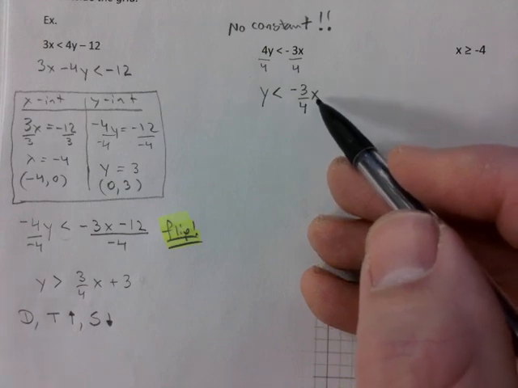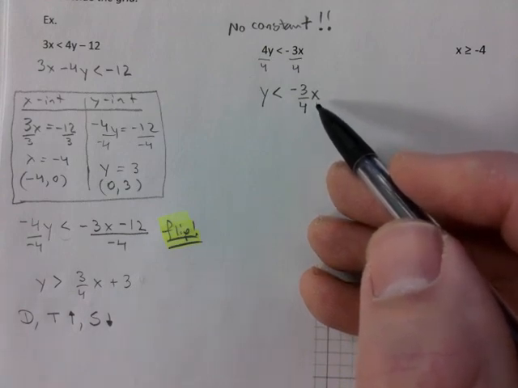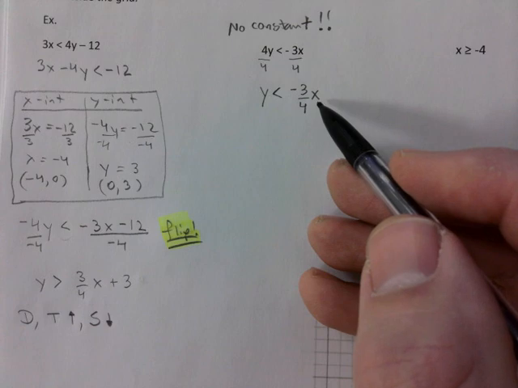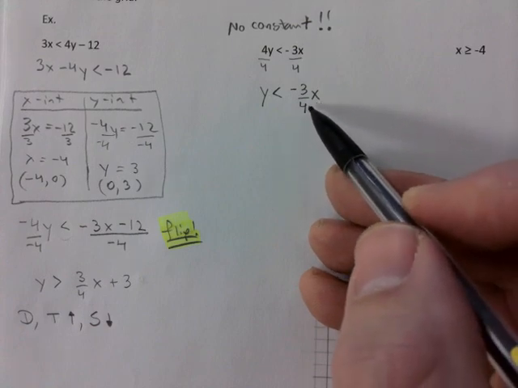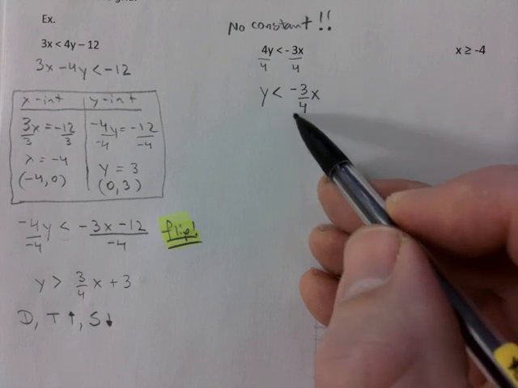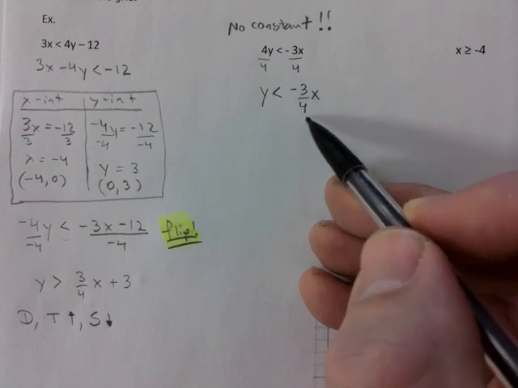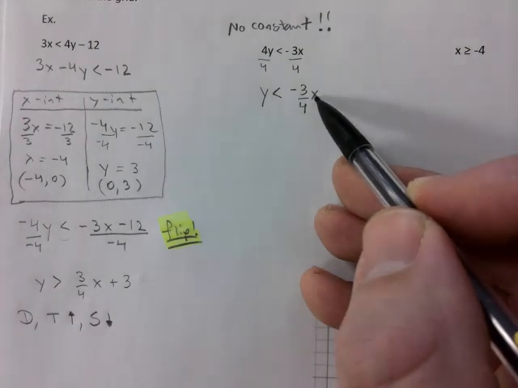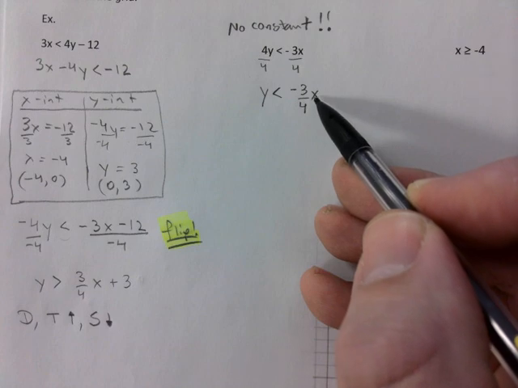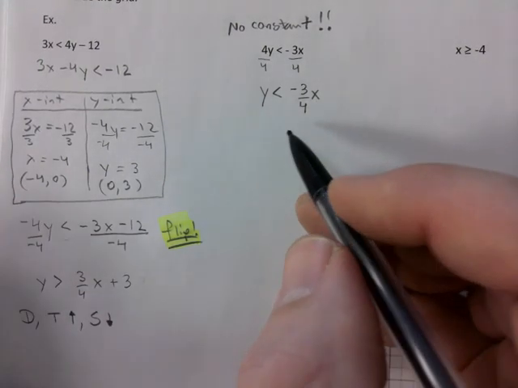You can pick whatever you want for x, but there's a smart pick and there's a pick that isn't so smart. In this case, you see this denominator of 4 here? I'm going to let x be equal to 4 or a multiple of 4. You could pick 8, you could pick whatever. I'm going to pick 4. So I will say this.